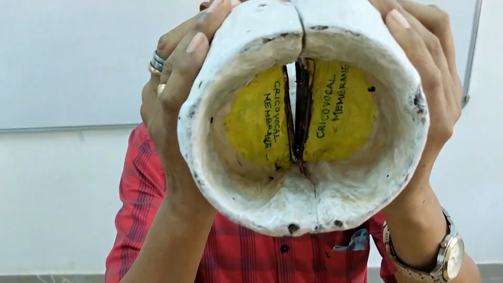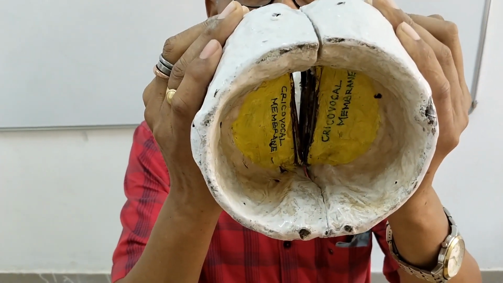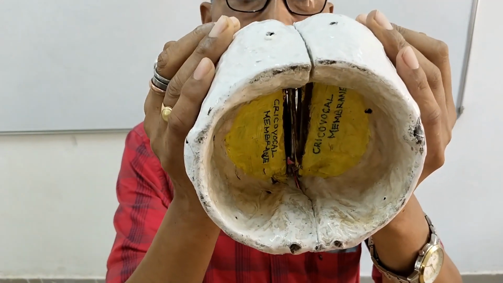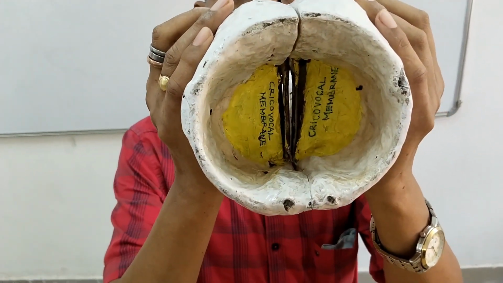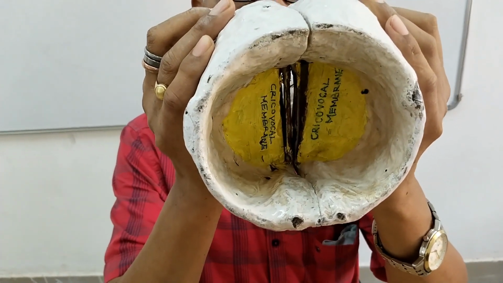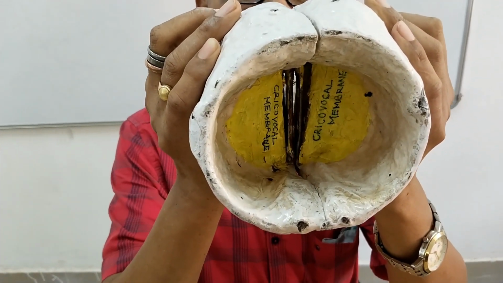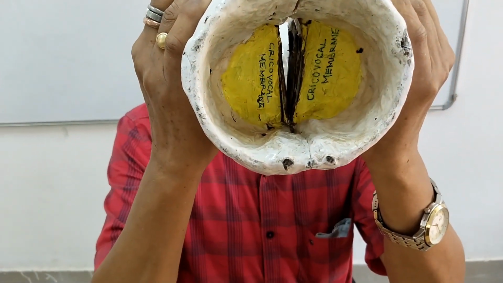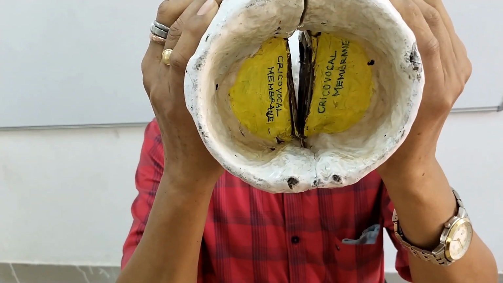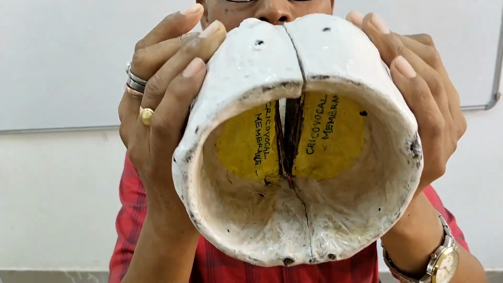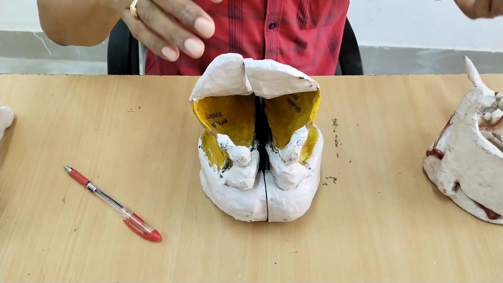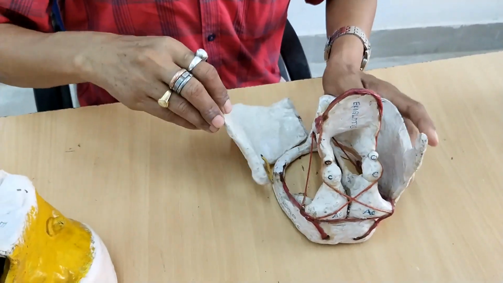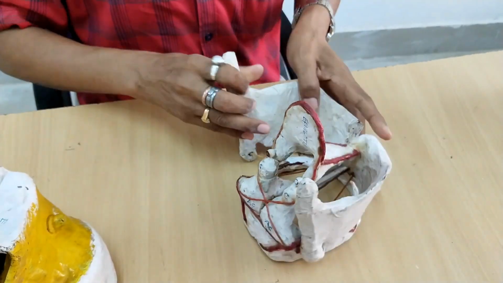Now see here, the rima is open. That means the vocal cords are abducted. Now the vocal cords are adducted. In this adduction, we cannot see the rima, so there will be no gap. That is adduction. And due to abduction, you can see the rima open. Okay. Now we'll go to see the different muscles of the larynx.